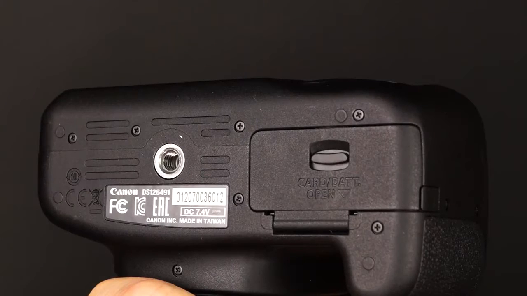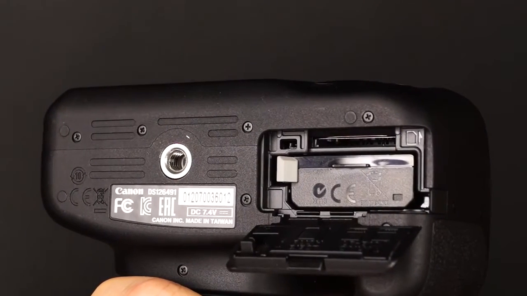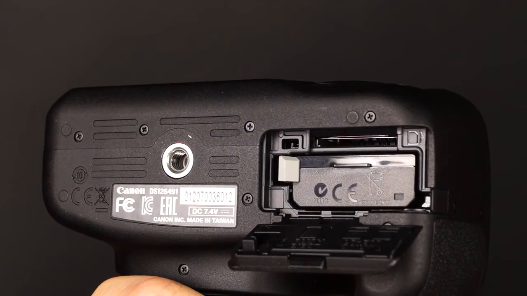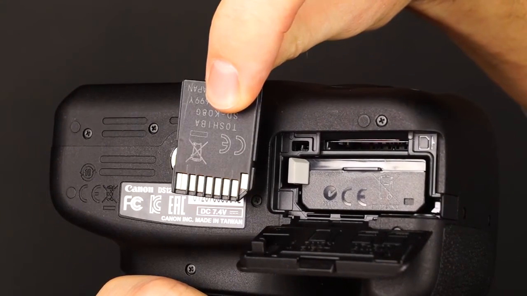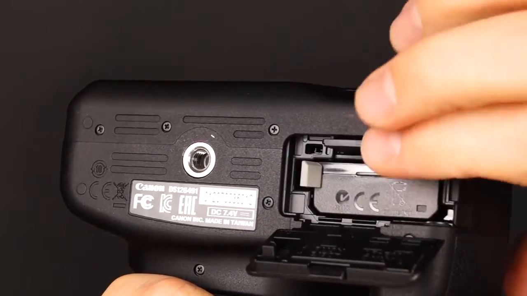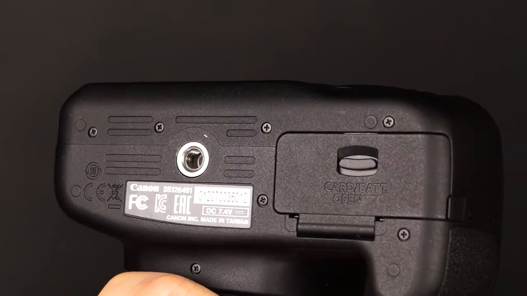Now let's take a look at the bottom of the camera. Here we'll find the memory card slot and battery compartment. When you're inserting a memory card, you'll want to make sure that the manufacturer's logo is facing the back of the camera. Simply insert the card until it clicks into place and close the card slot cover.